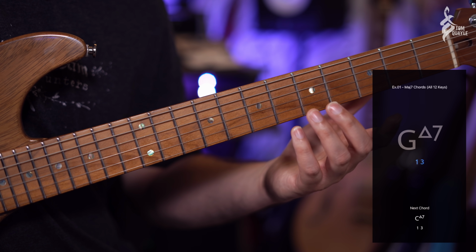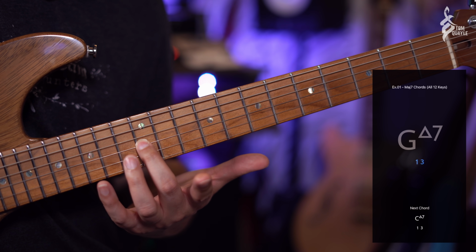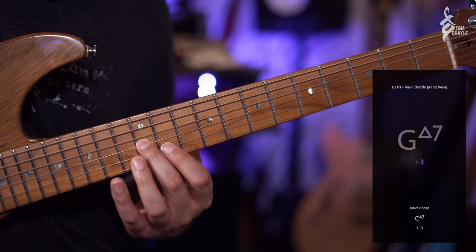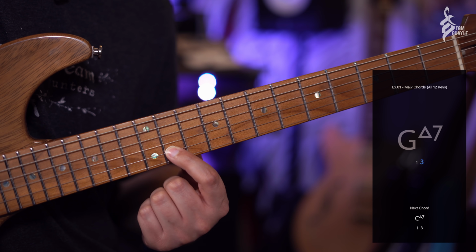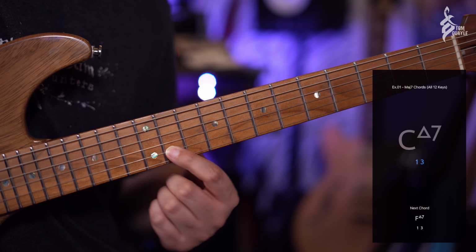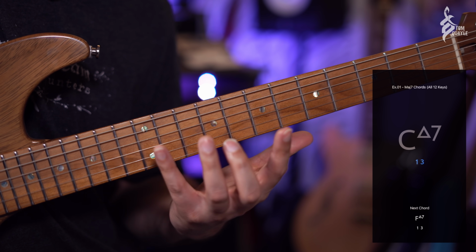Now I'll do the same thing here. If I go to this G, just here, at the 12th fret of the G string, play the root, and again, exactly the same piece of visual information to find that major third. Now in standard tuning, you'd have to compensate for some of these shapes.